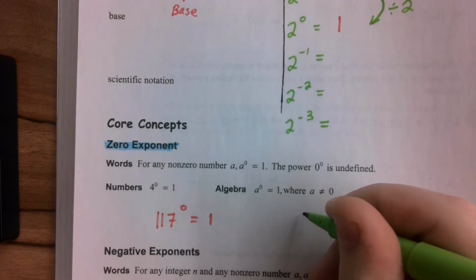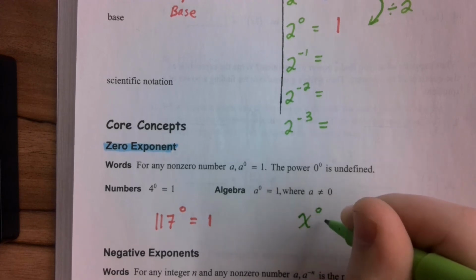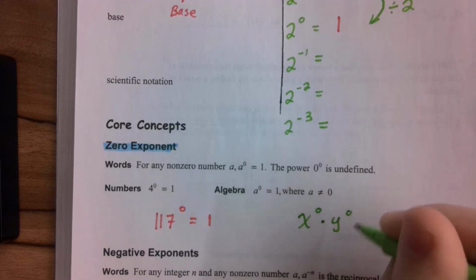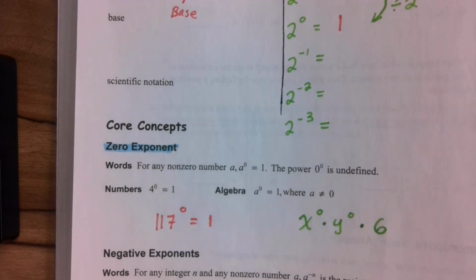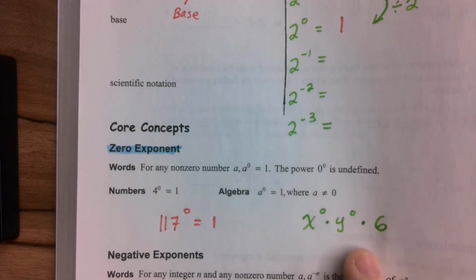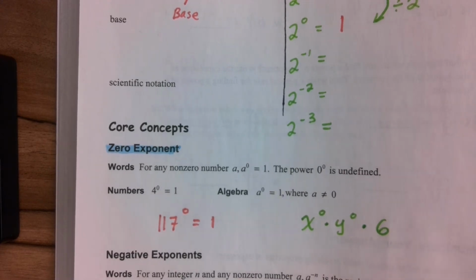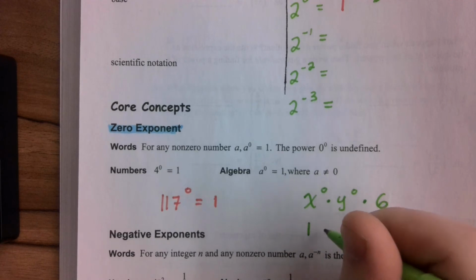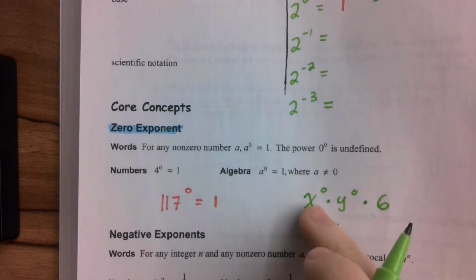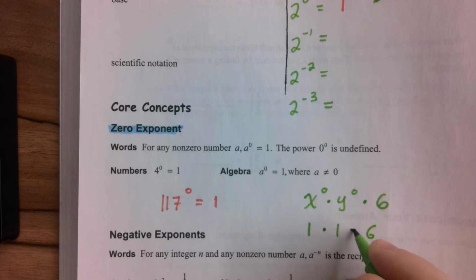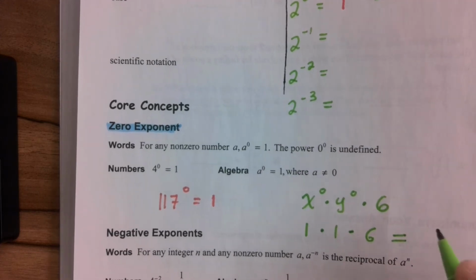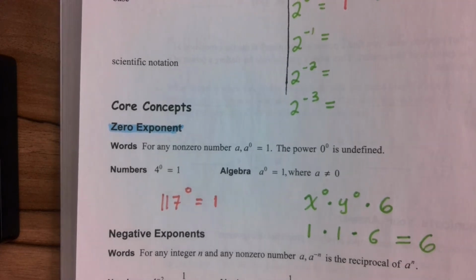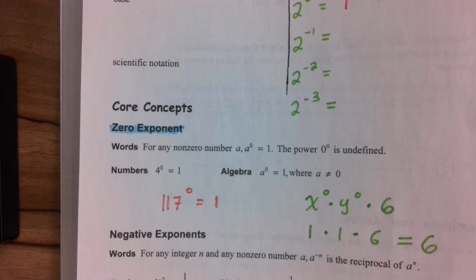Let's say I had the following expression. X to the 0 times y to the 0 times 6. This looks complicated, but then you realize x to the 0 is just 1. Y to the 0 is also just 1. So this is really 1 times 6. And 1 times anything is itself, so 1 times 1 times 6 is just 6. Zero exponents are very useful because they're very easy to simplify.